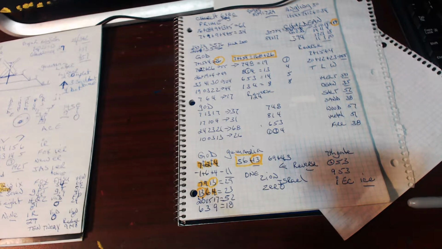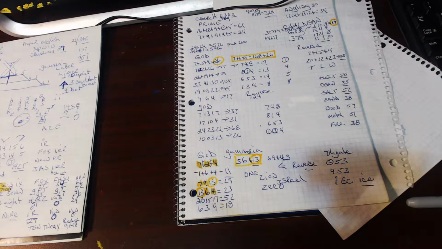Okay, I put it on pause for a minute. And we're going to see if I have to, this is the autofocus.